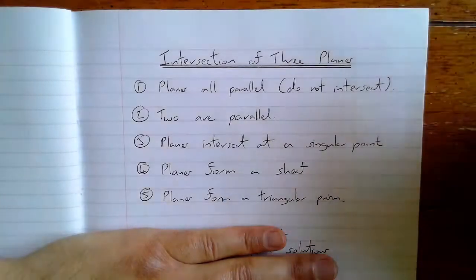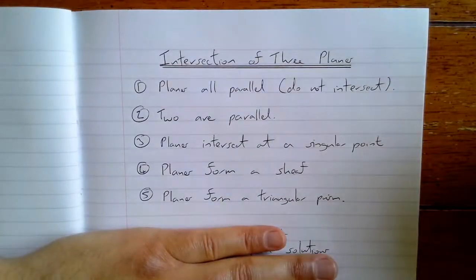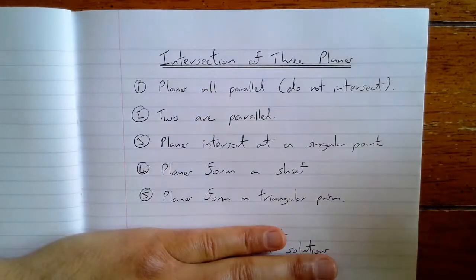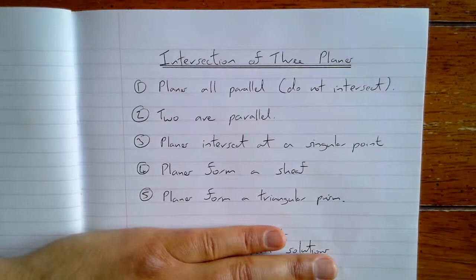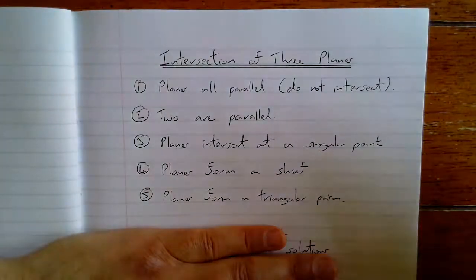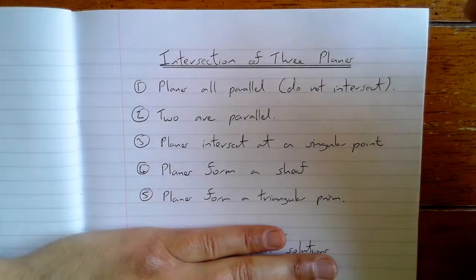So what we're going to look at today is something which we looked at a little bit earlier in the year. I wish in hindsight I'd left it till now and done it a bit better. We are going to do it now. And I'm going to give you a flow chart for this to help because this wasn't done so well by many of you in a test which we did. So what we're going to be looking at is the intersection of three planes.